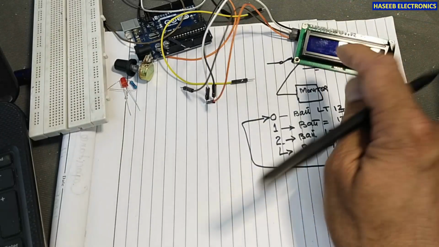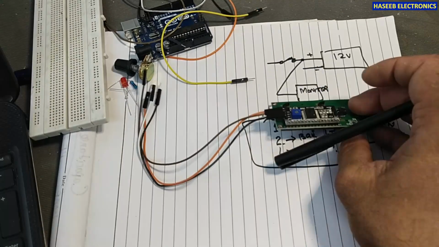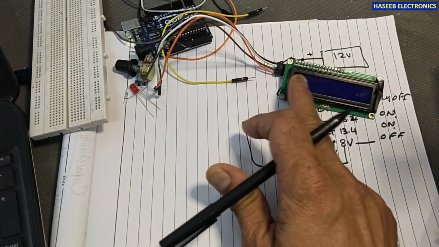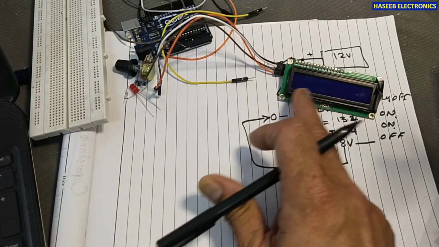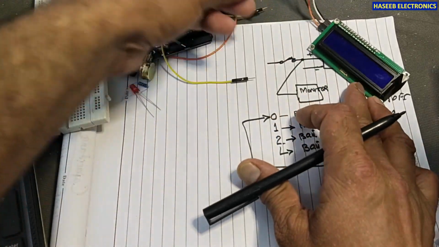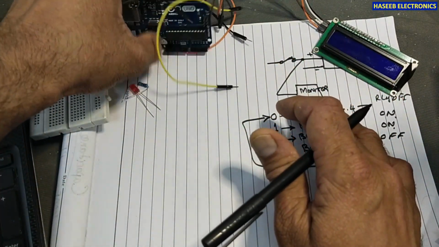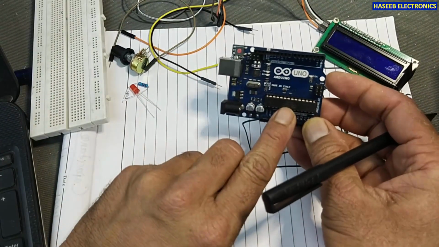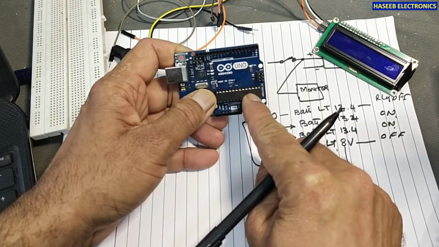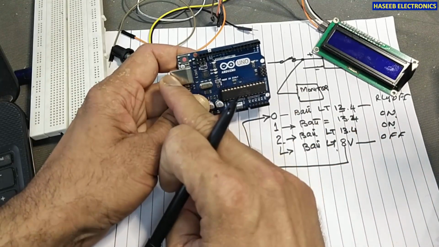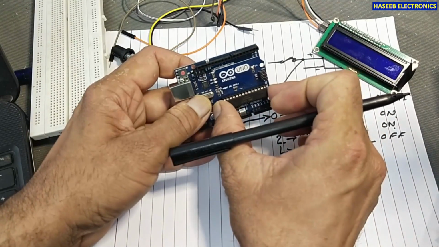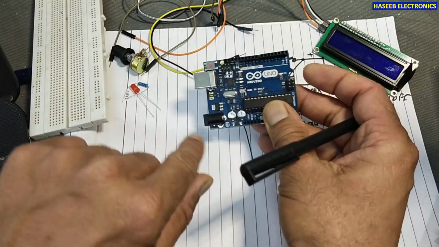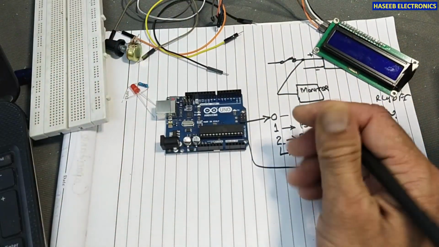So let's start. I will add the LCD 1602, 16 by 2, 16 columns and 2 rows. It is an I2C bus module LCD, and I am using Arduino Uno. It is using the Atmega 328 IC. You can write the code for the Atmega 328 IC, or you can write the code for this Arduino, and you can pull out this IC and use it in your own project instead of using the whole board.